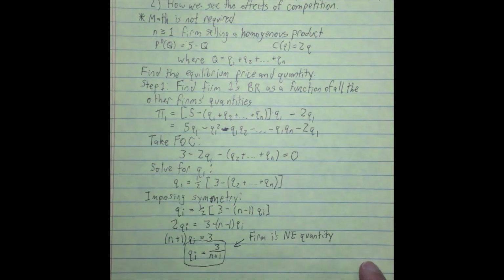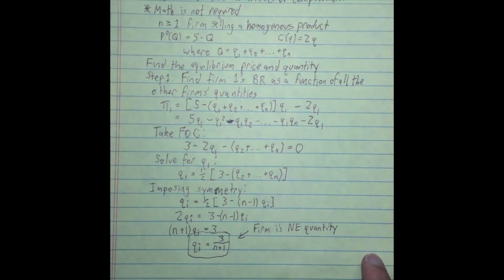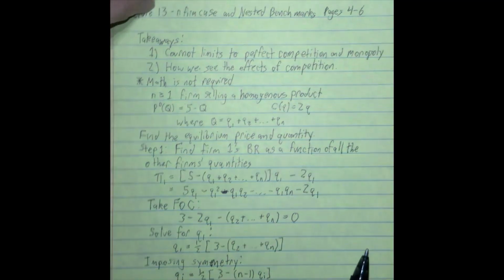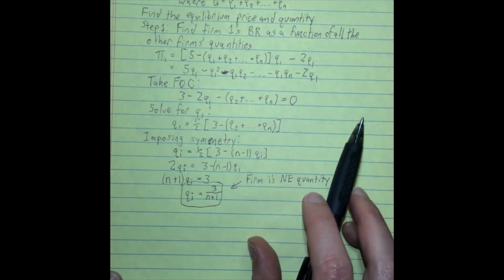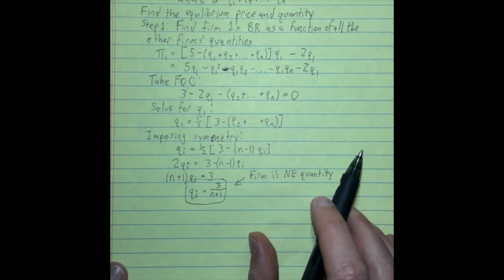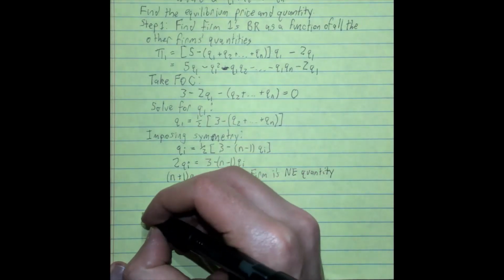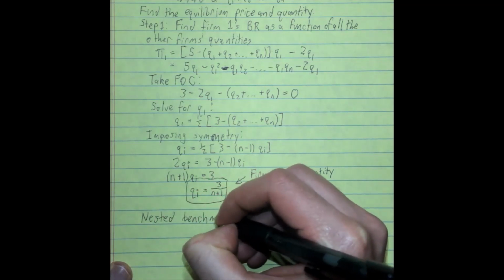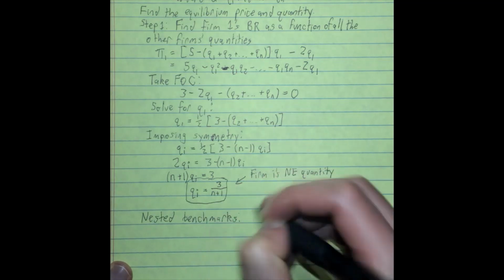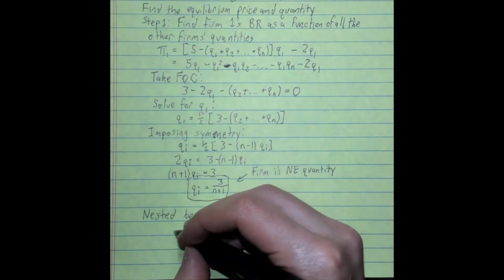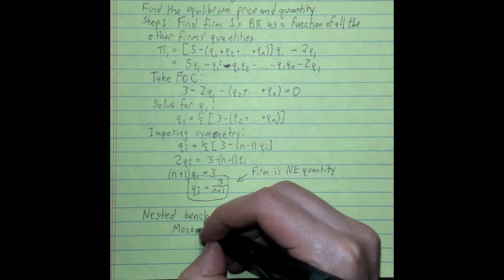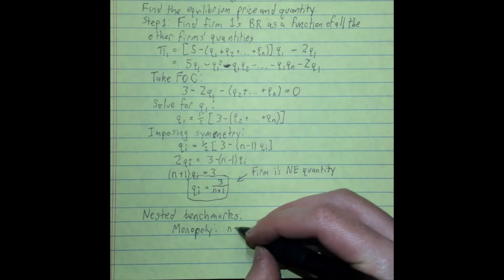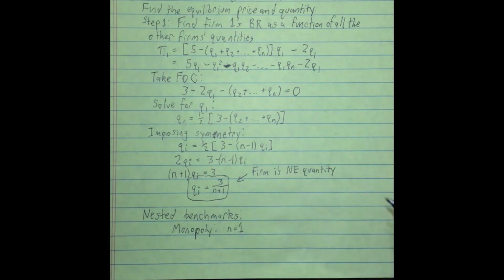All right, and as I said, the first takeaway here is that Cournot limits to perfect competition and monopoly. So let me show that. I'm going to do nested benchmarks. With monopoly, the way that we're going to get this is we're going to assume that n is equal to 1, a monopolist.